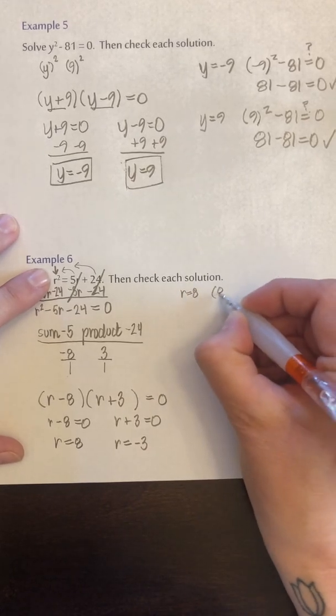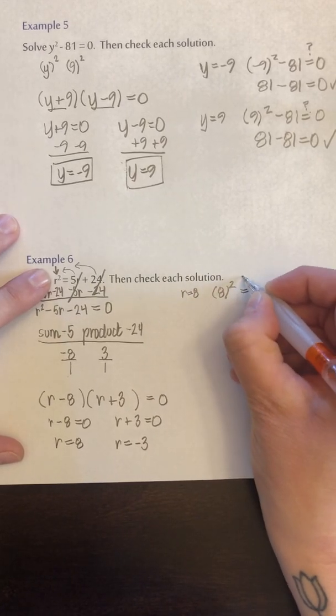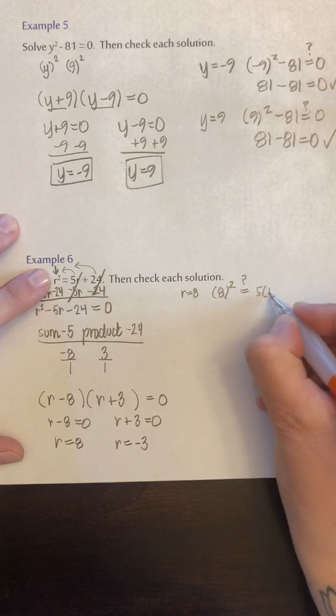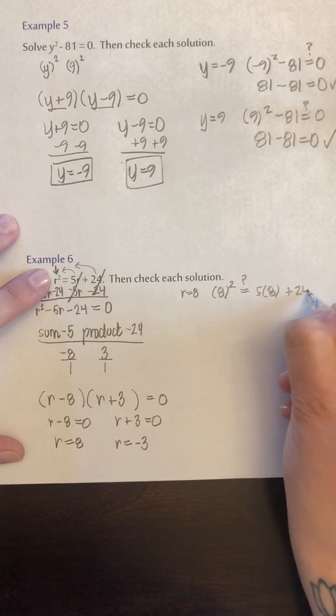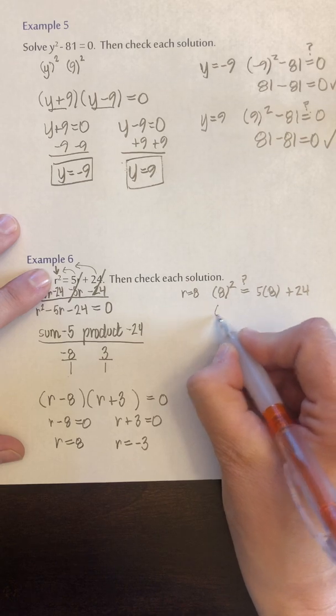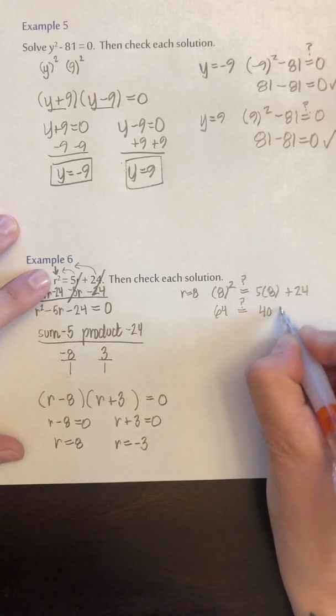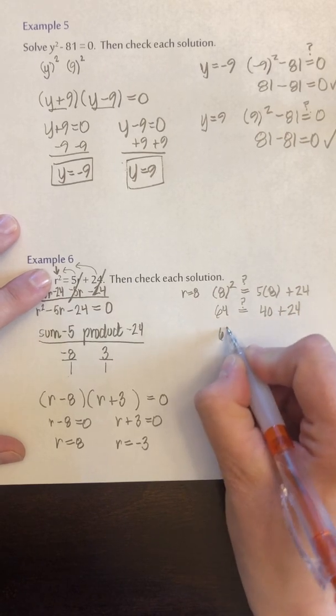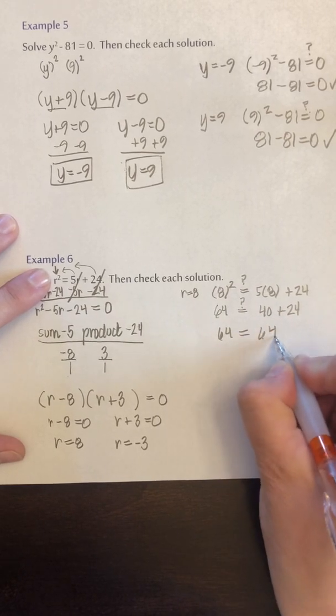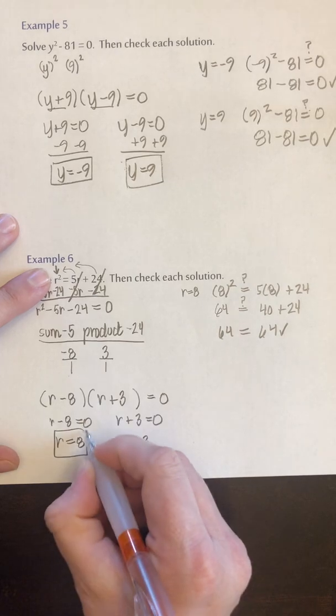So I'm going to have 8 squared. Does that equal 5 times 8 plus 24? 8 squared is 64. 5 times 8 is 40. And 40 plus 24 does equal 64. So r equals 8 is a solution.